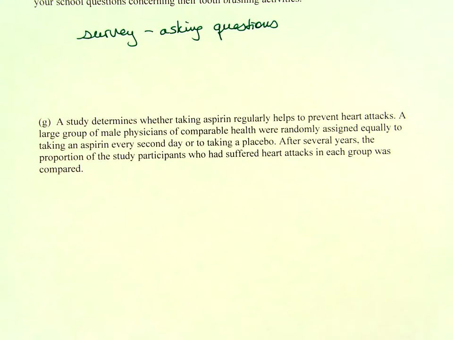One last scenario. A study determines whether taking aspirin regularly helps to prevent heart attacks. A large group of male physicians of comparable health were randomly assigned equally to taking an aspirin every second day or to taking a placebo, like a sugar pill. That's really just nothing. They have to give you something because if you don't have anything, well, how would you know that you're not getting the aspirin? If you take this placebo, you have no way of knowing is it the aspirin or is it not.